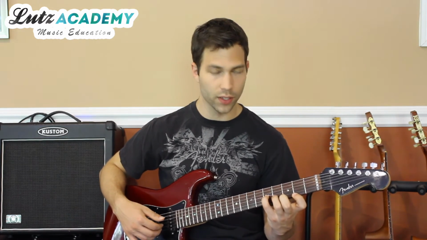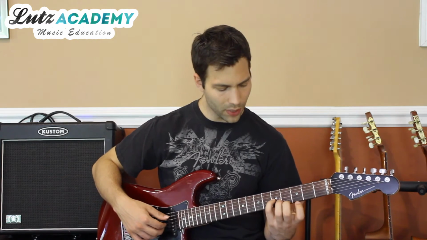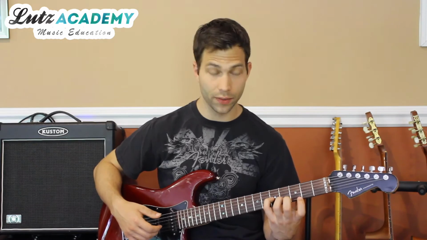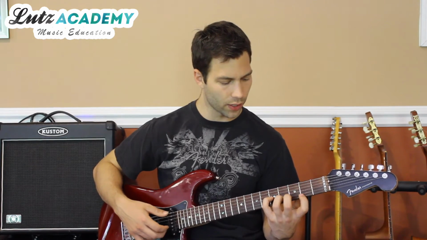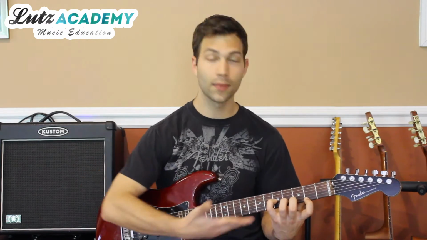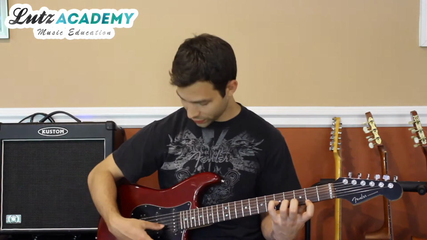And I would move my fingers to play this, like pinky on C, 3rd finger on E flat here, 4th fret of the 2nd string, 1st finger on the 2nd fret of the 1st string, which is G flat. This is the sound of diminished.